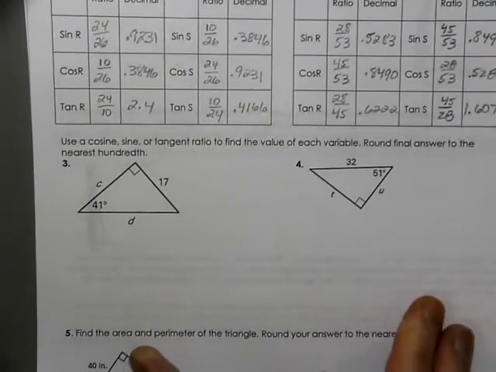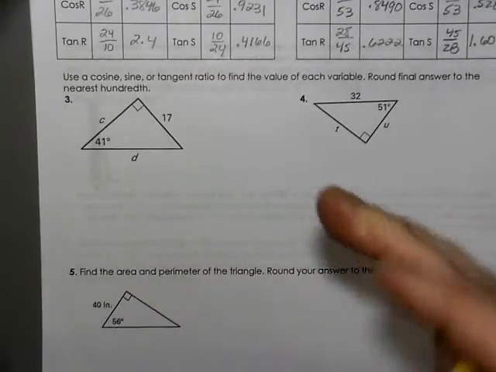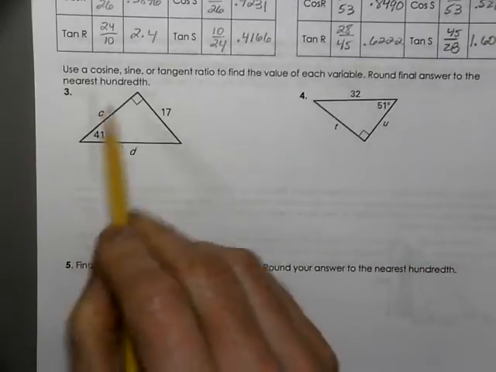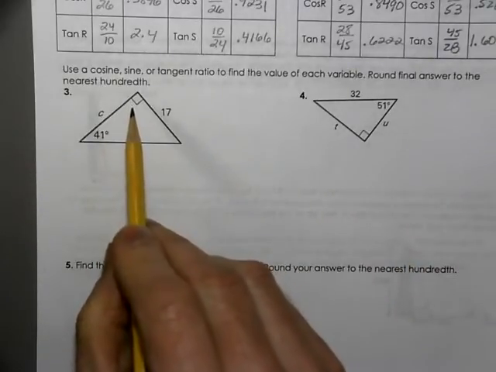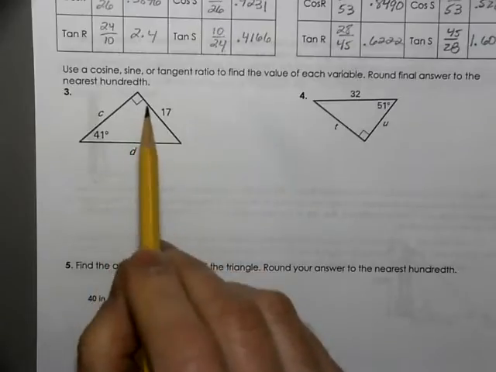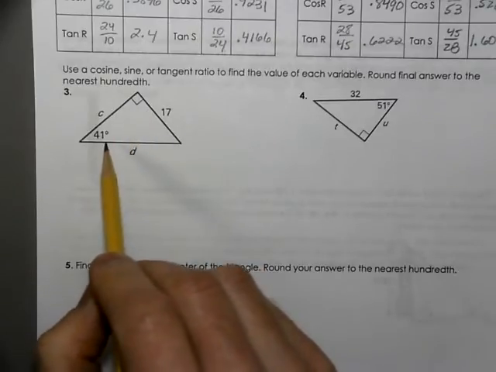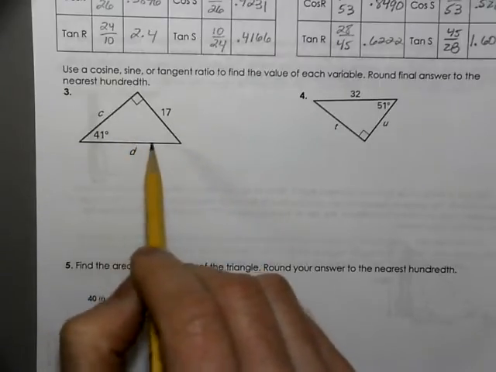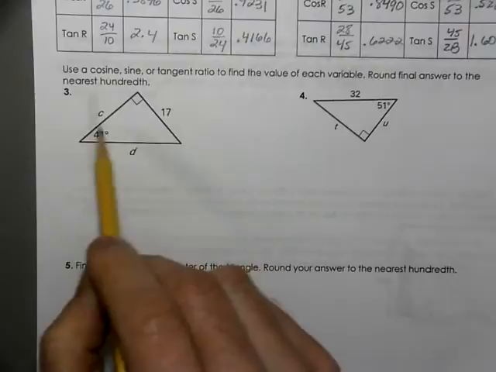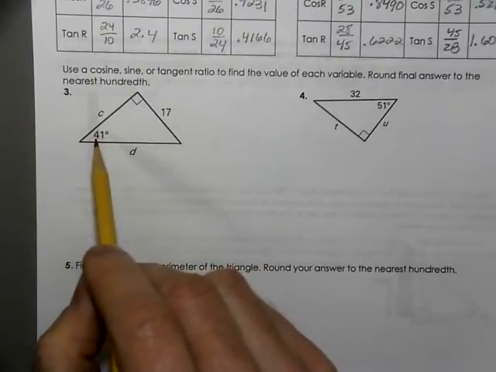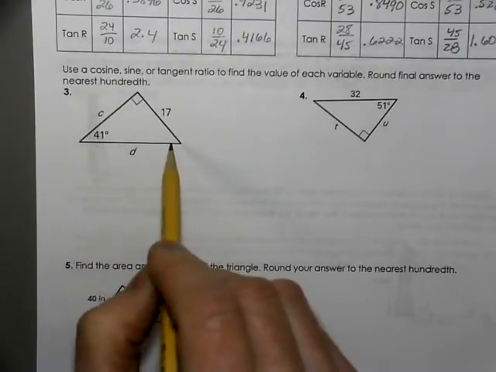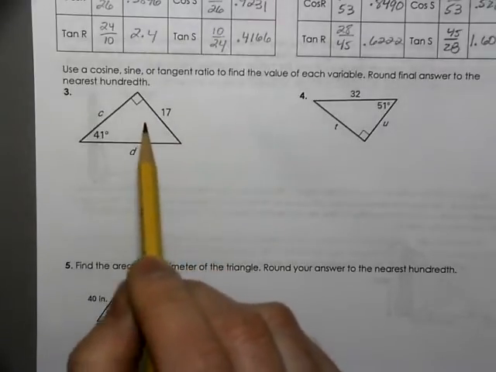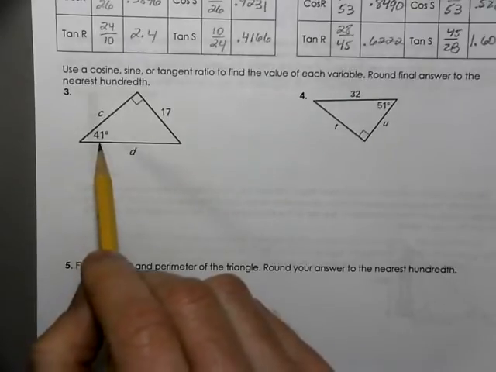Okay, we can also use trigonometry to solve for a missing side. Notice here we have a right triangle. Sine, cosine, and tangent can only be used in a right triangle. Here we do not have a 45, 45, 90 triangle or even a 30, 60, 90. We have a 41 degree angle. We could calculate the other acute angle, but that's not going to be extremely helpful in solving this, so we'll just stick with the 41.